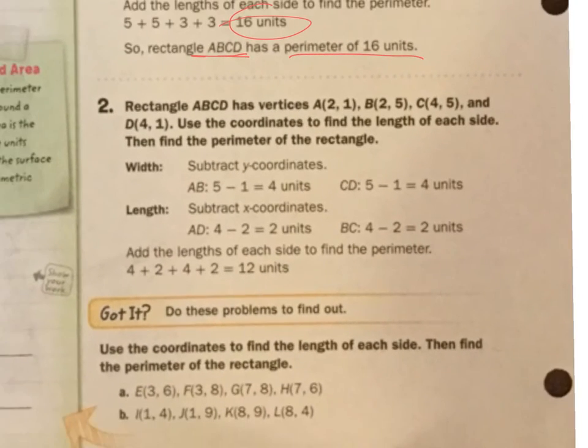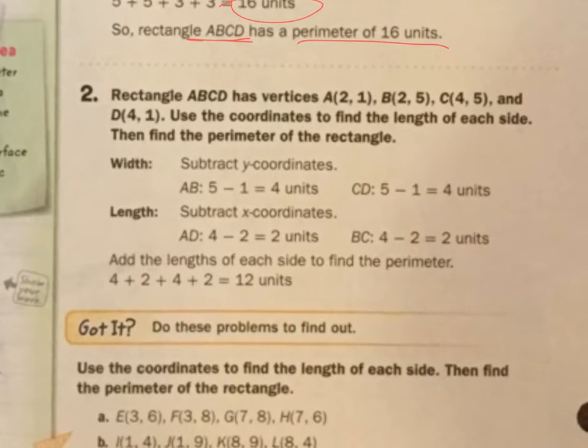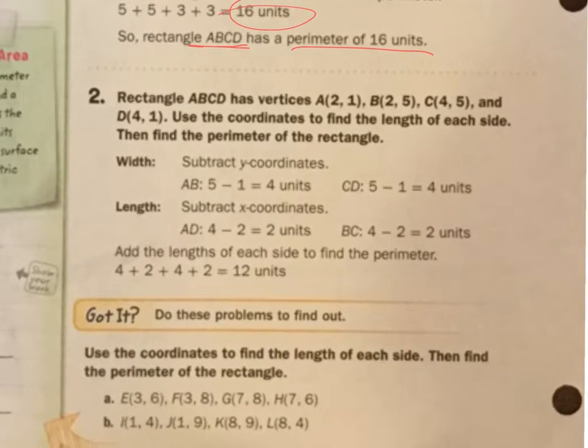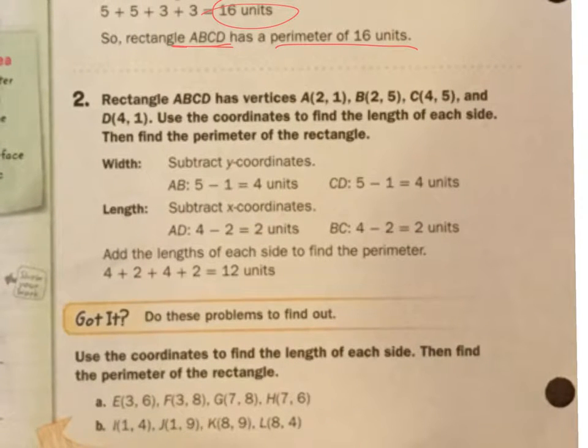All right, let's do another one. Now, we don't actually have the graph here. I mean, we have the coordinates, but not the graph. So, rectangle ABCD has vertices, these are the 4 points: 2, 1; 2, 5; 4, 5; 4, 1. We're going to use the coordinates to find the length of each side and write a perimeter.